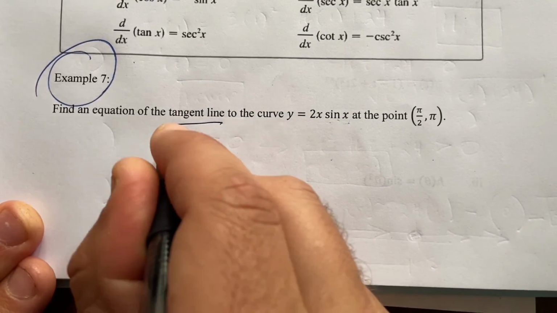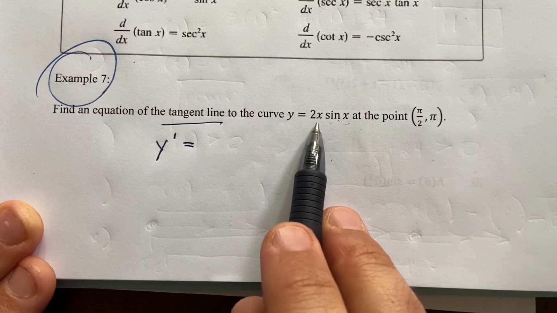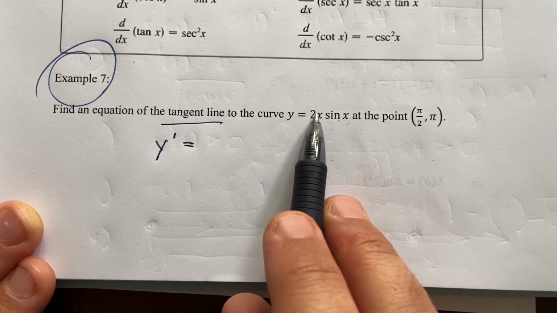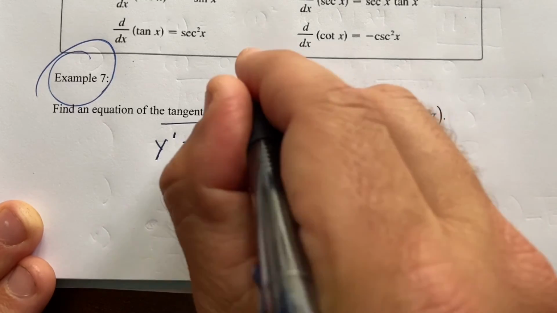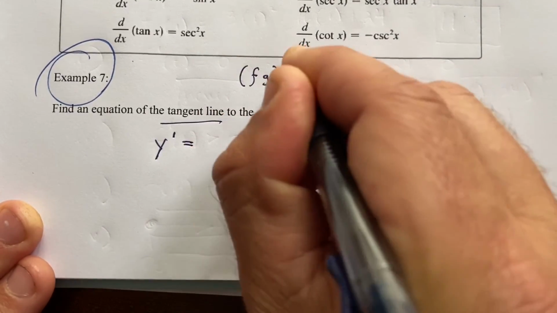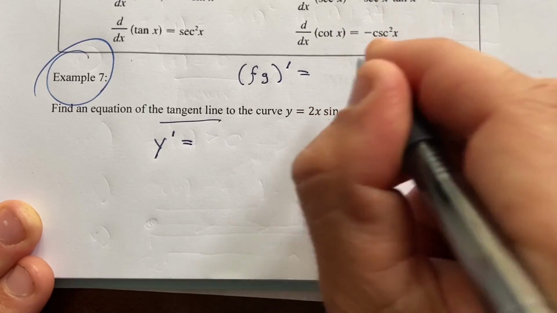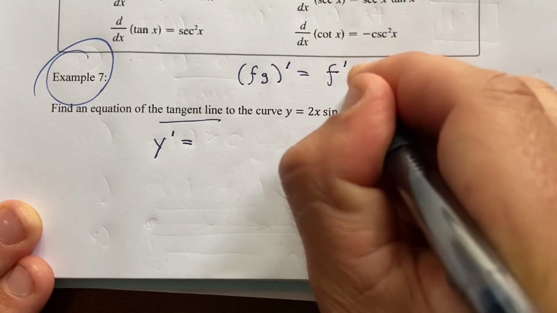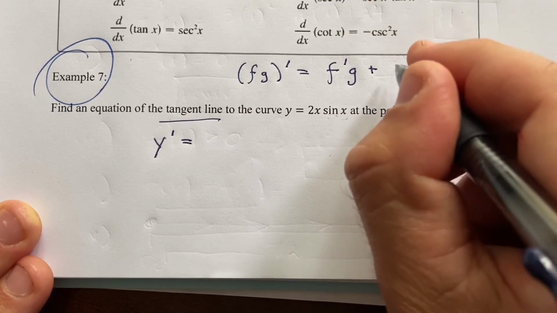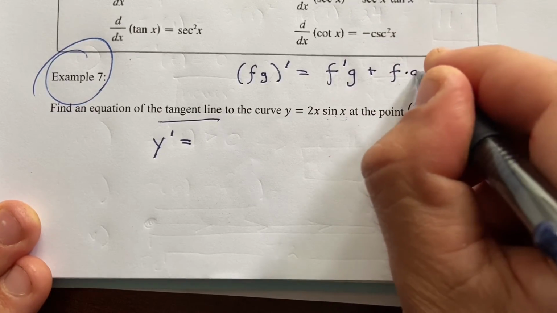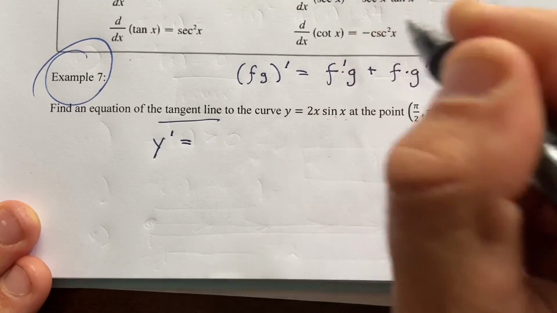So let me find y prime. For y prime, I need the product rule. So derivative of the first times the second unchanged. Just to remind us of that, if you're taking the derivative of a product, you can take the derivative of the first times the second unchanged plus the first unchanged times the derivative of the second.